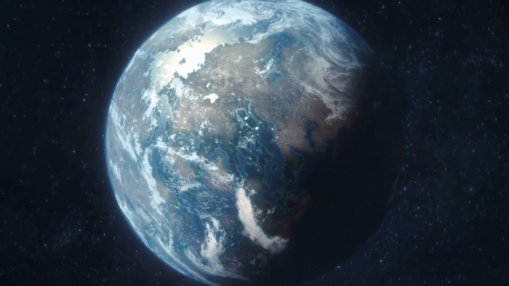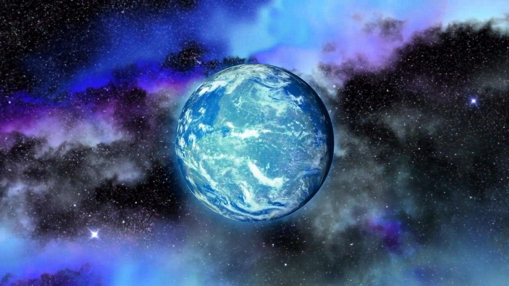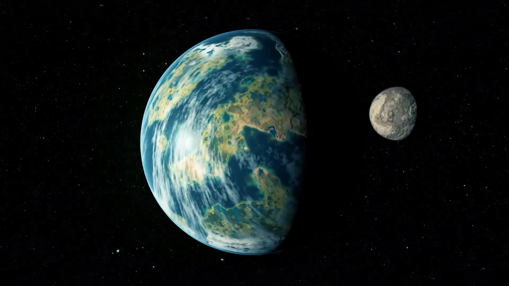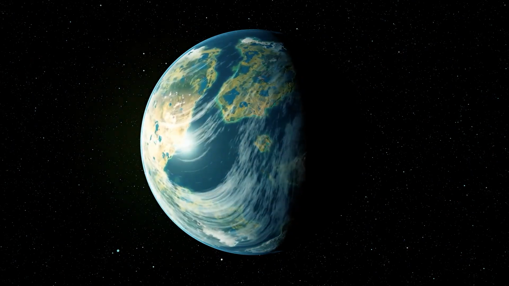A habitable zone is defined as the orbital region around the star where the temperature is within the range that allows liquid water to exist on the surface of a planet. This zone depends on factors like the star's size, temperature, and luminosity.